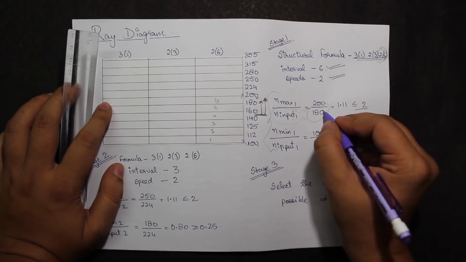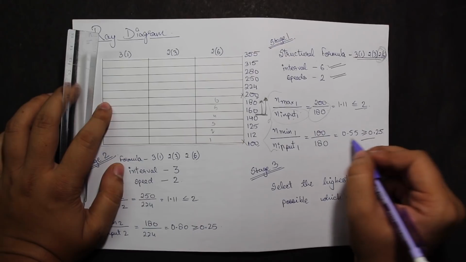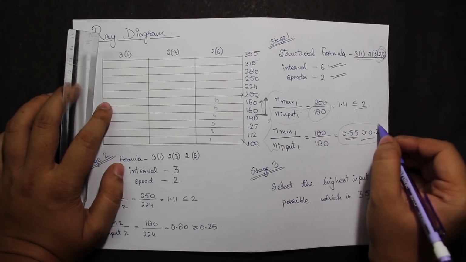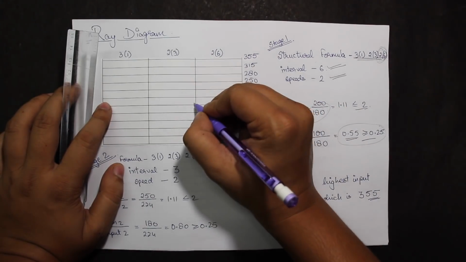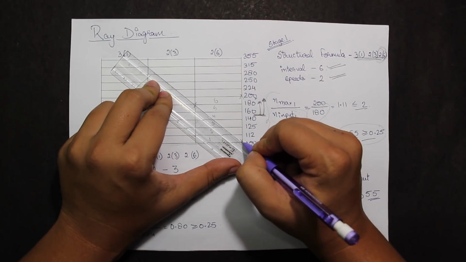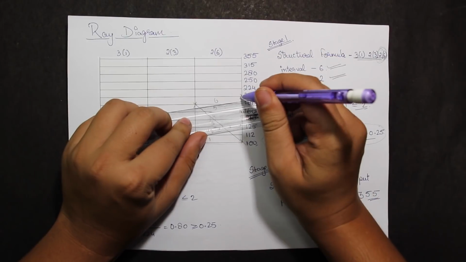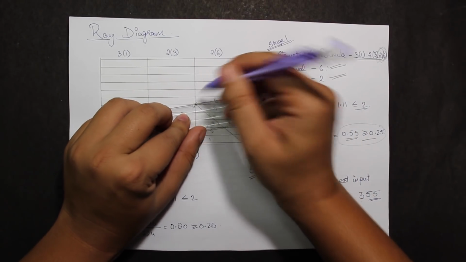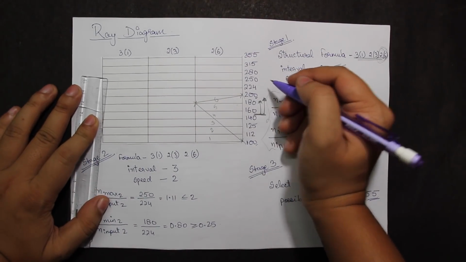The second condition is also getting satisfied, that is 0.55 is greater than or equal to 0.25. Therefore, now I will be joining these two lines, that is from 180 to 100 and 180 to 200. This part gets completed for the first stage.